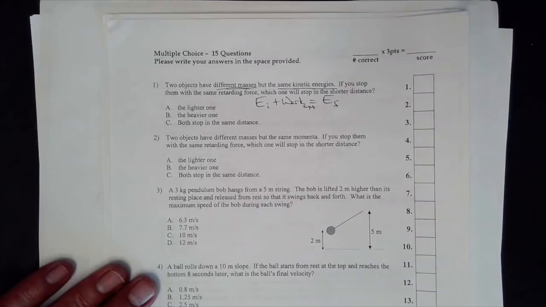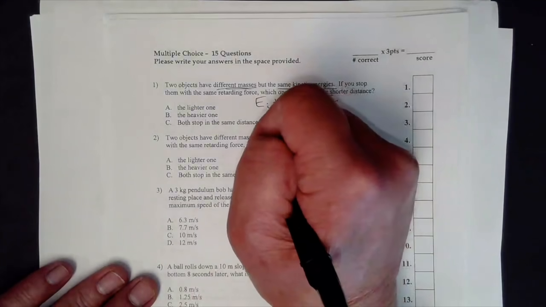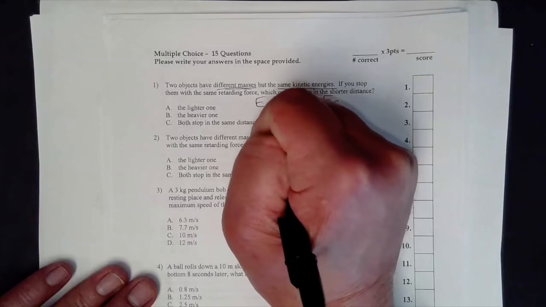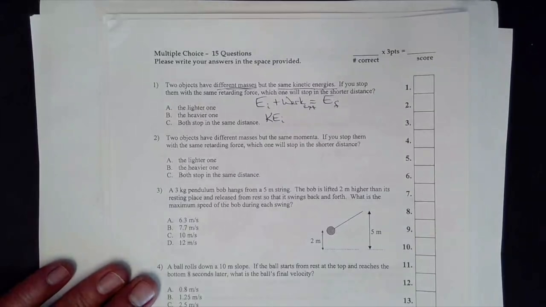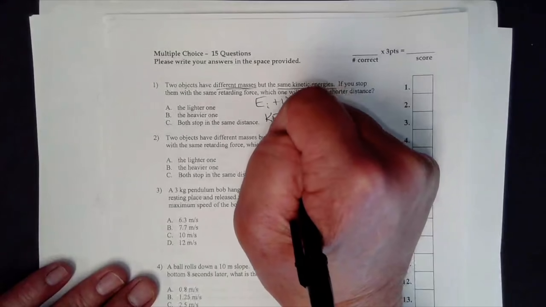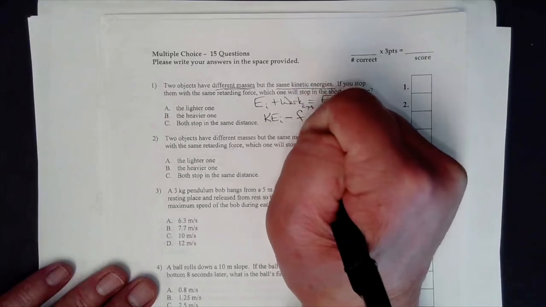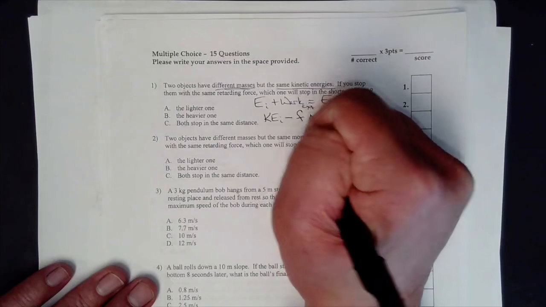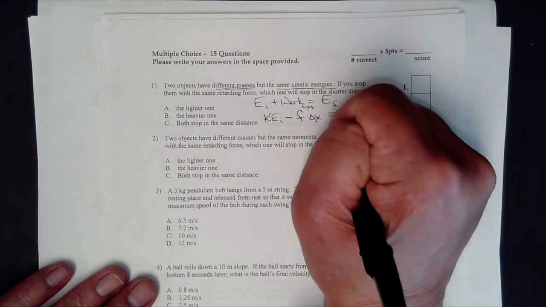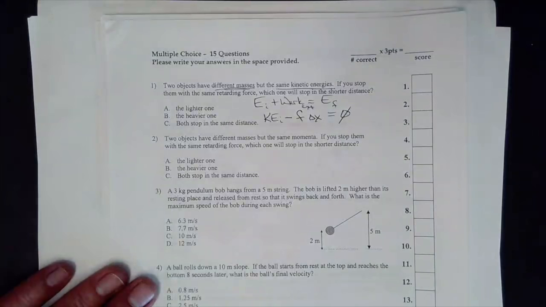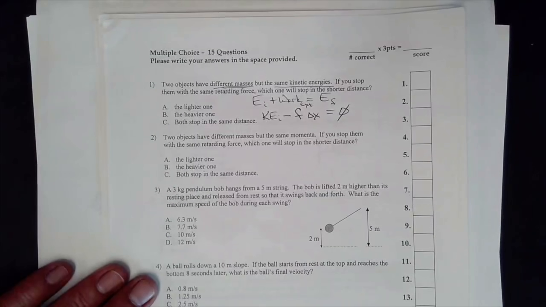Now, in this case, we're on a level surface, I assume, and so there's no gravitational energy we have to worry about, and there's no springs. So what we're talking about here for energy is kinetic energy. And if it's a retarding force, like a friction force, it's pushing opposite the motion. So that's going to be a negative work, the force times the distance. And if we bring it to a halt, it won't have any kinetic energy at the end.